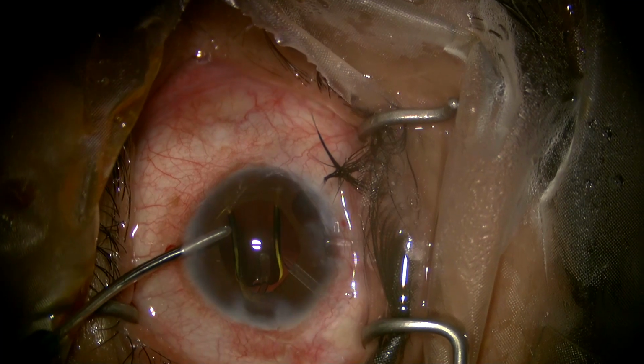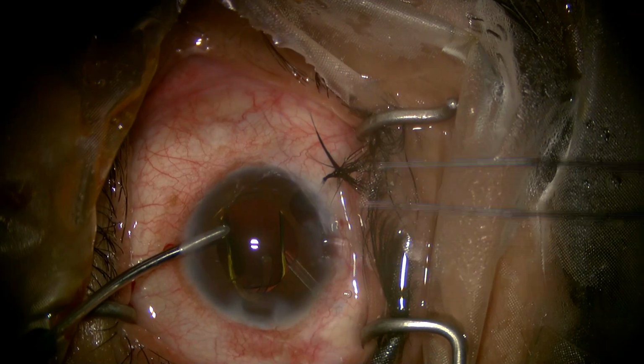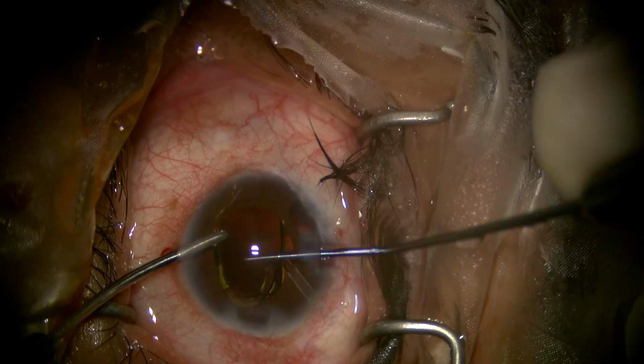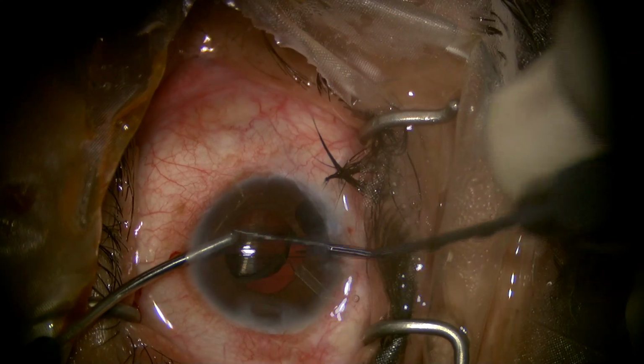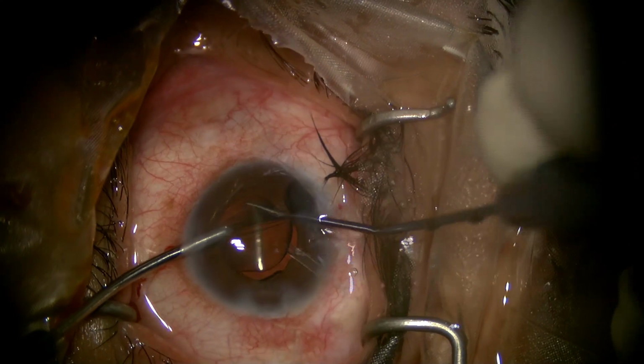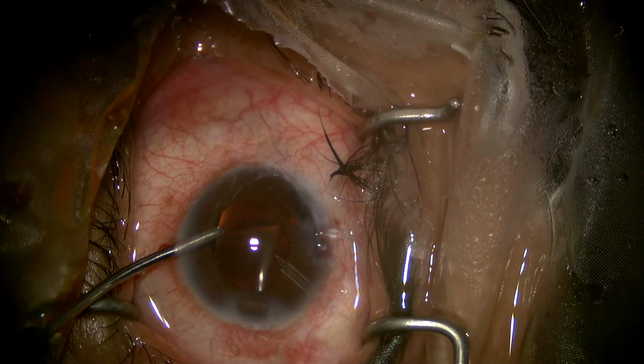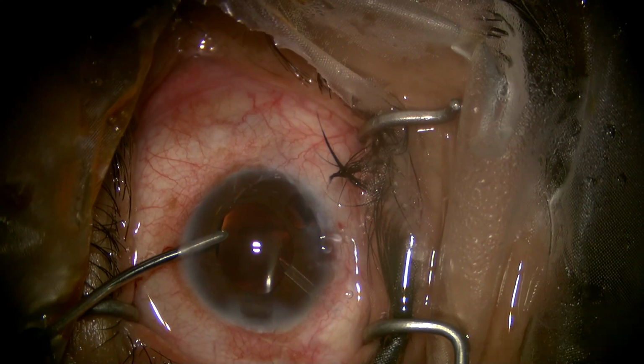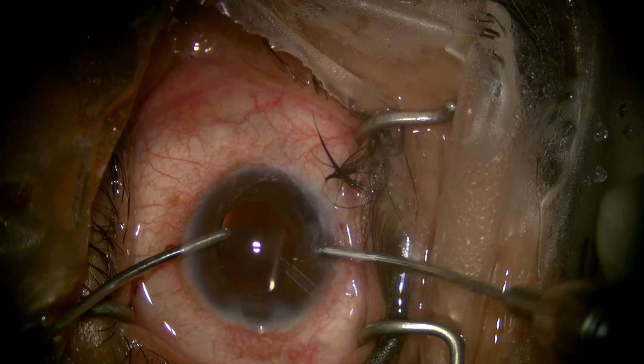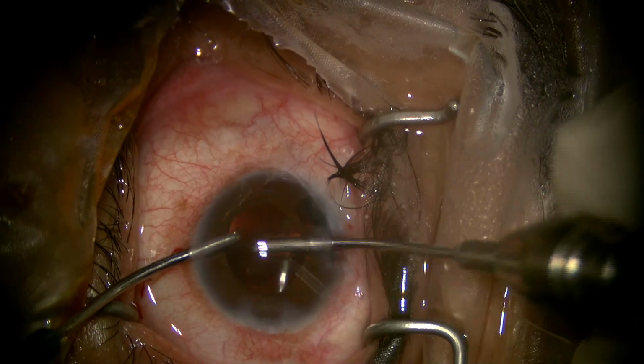We can see under irrigation the IOL is implanted. Now it will be dialed into the bag with the help of a Y. So the surgery is done. Routine hydro closure of the wounds will be done.